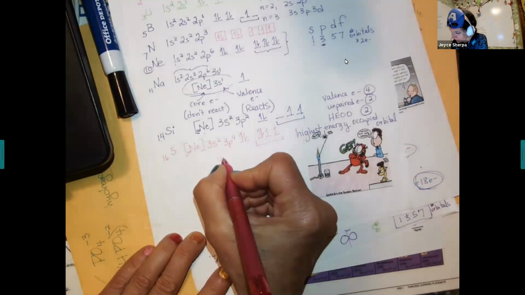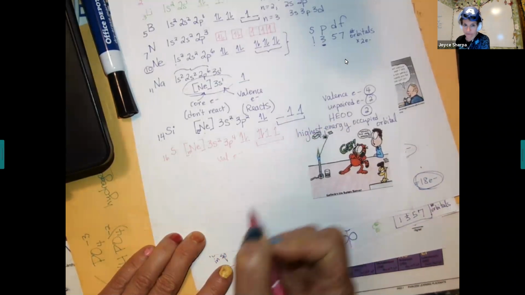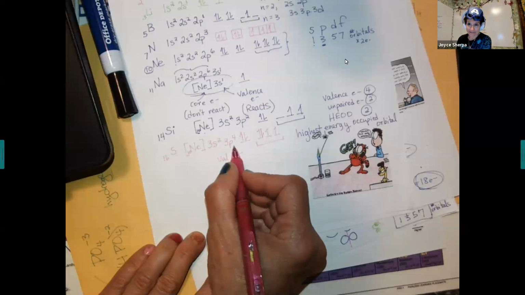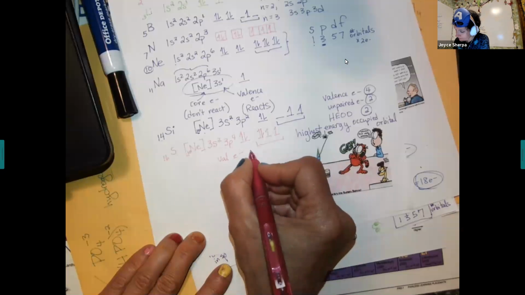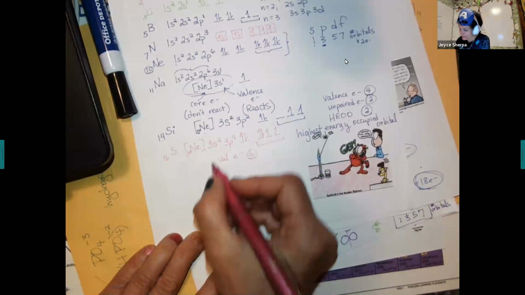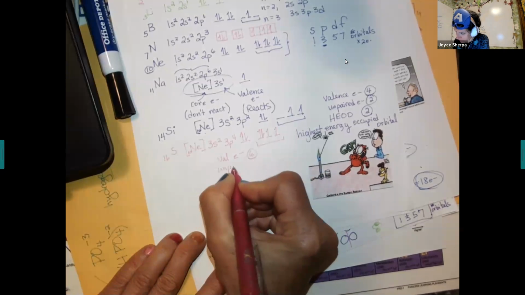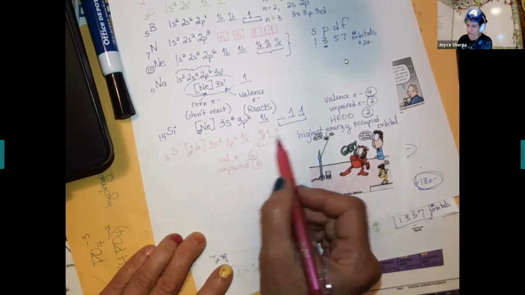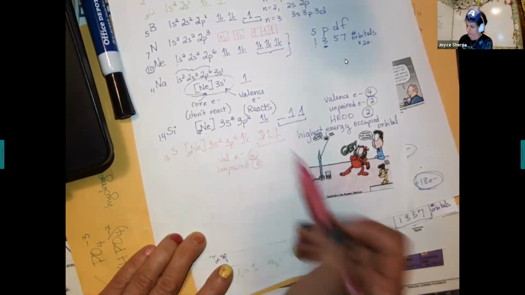So valence electrons, let's go ahead and go through this. Valence electrons is 6. Everything after the noble gas. So anything after the noble gas is valence. Unpaired is 2. So again, it's not empty spots. It's what arrows don't have a partner. So we had 2 here and we have 2 here.